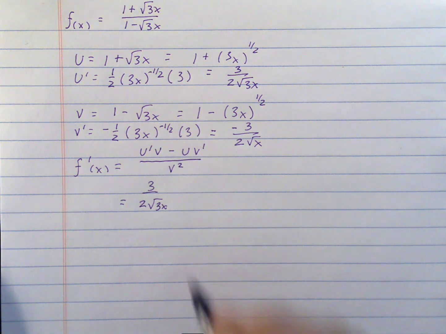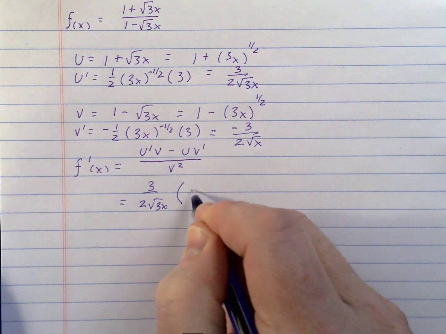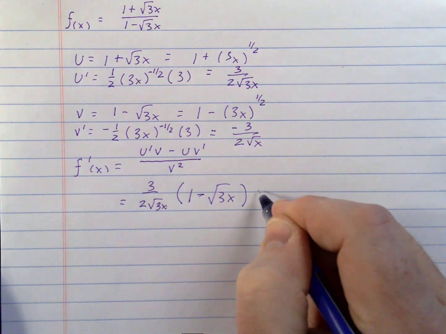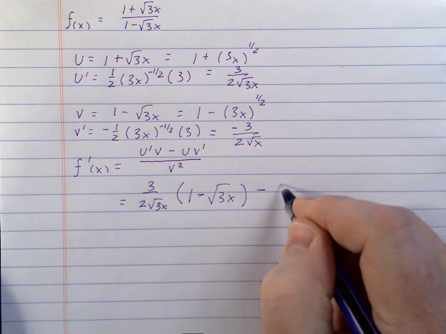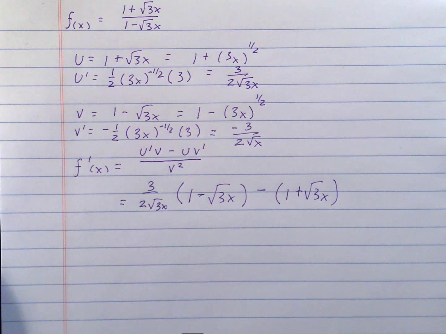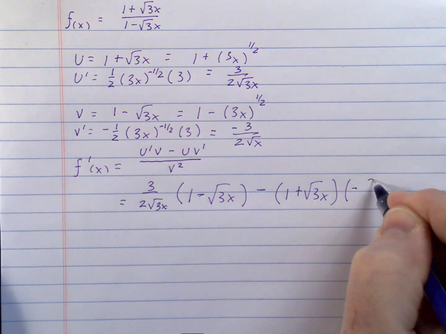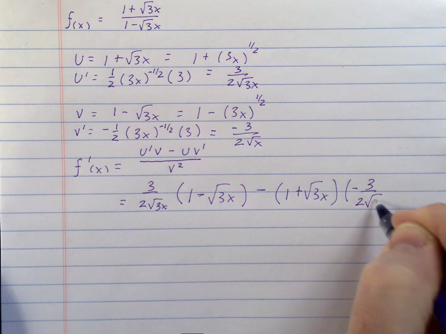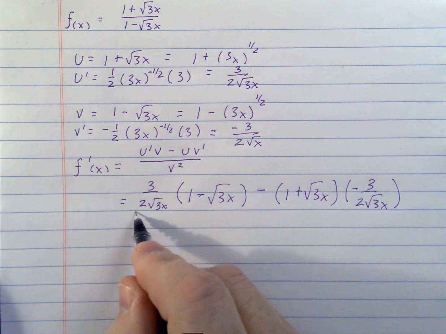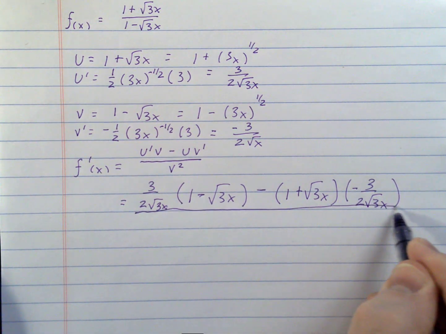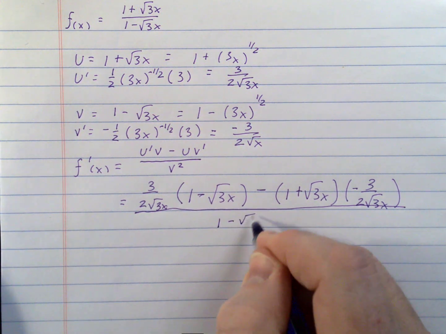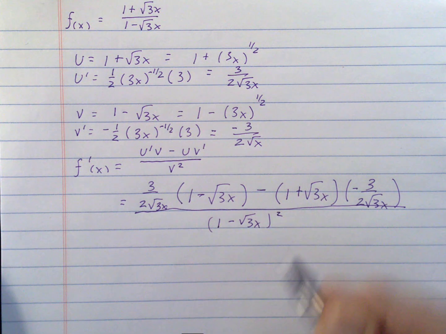V is going to be 1 minus the square root of 3x, minus u, which is 1 plus the square root of 3x, times v prime, which is negative 3 over 2 square root of 3x. Okay, so that's my numerator. And the denominator, all that goes over v squared, which would be (1 minus the square root of 3x) quantity squared.